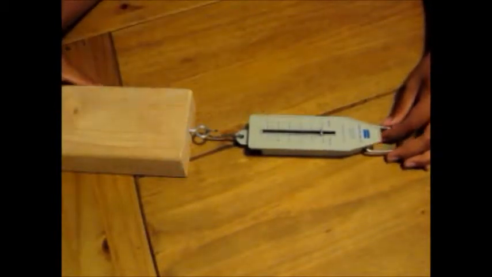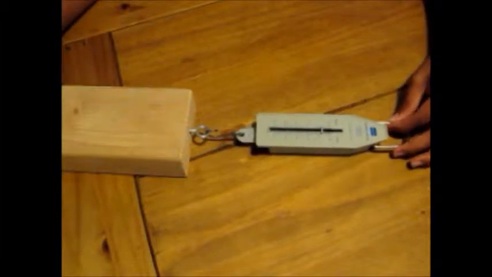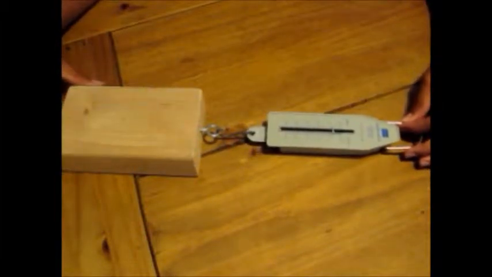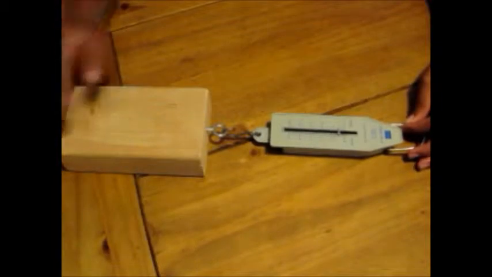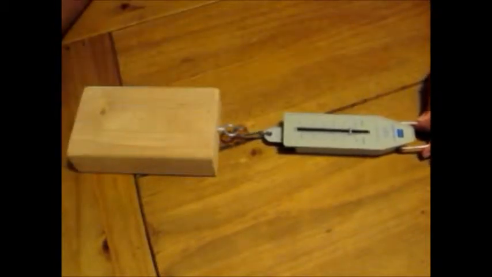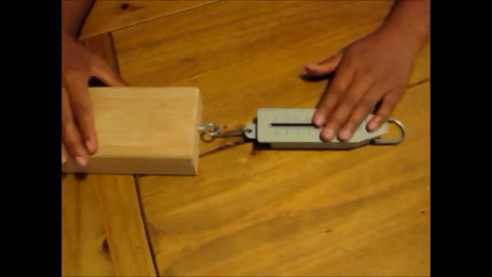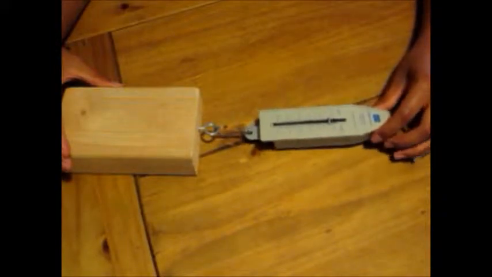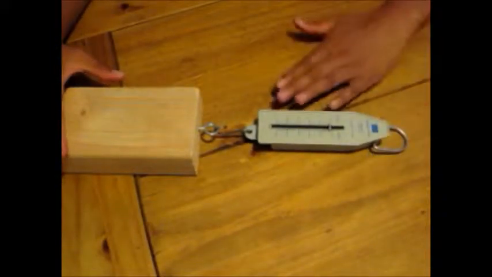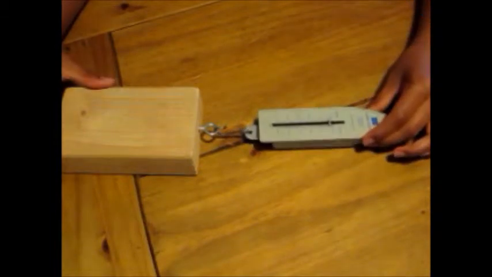Now pulling the spring scale until the block slides, the spring scale indicates that it takes 0.4 newtons of force to move the block across the table. That is its sliding friction. If this was done on carpet, the spring scale would indicate a much higher force for both sliding and static friction. The reason being that the carpet has a more bumpy texture than the smooth surface of the table.